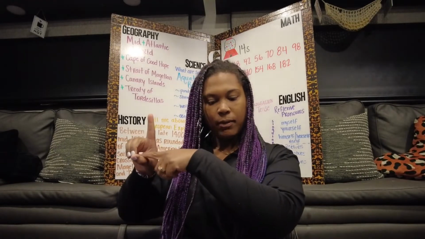Dias. For Dias, we're going to make a D, so you have your circle right here, and then your pointer finger up. Dias. And then for Rounded the Cape of Good Hope, you're going to make your pointer finger over here and just circle it around. Rounded the Cape of Good Hope. Then for Amerigo Vespucci, you're going to make an A with your hand, so that's the fist with your thumb to the side. And then Sail to the Americas, you're going to go like this, like you have a boat. Sail to the Americas.